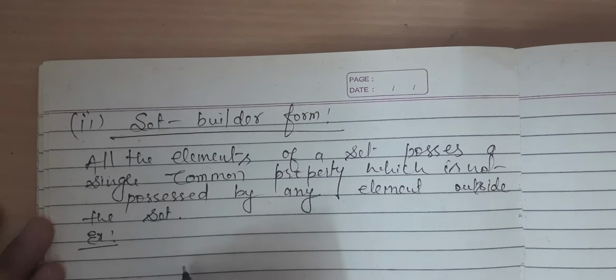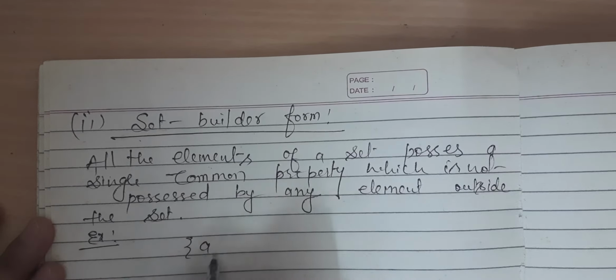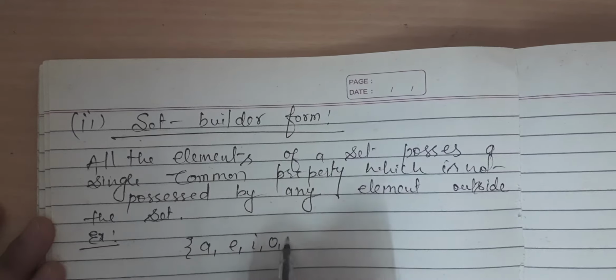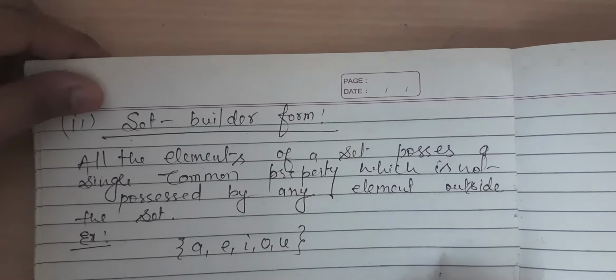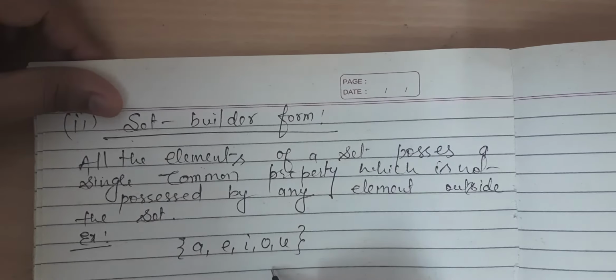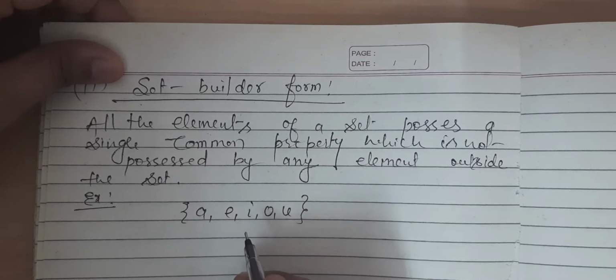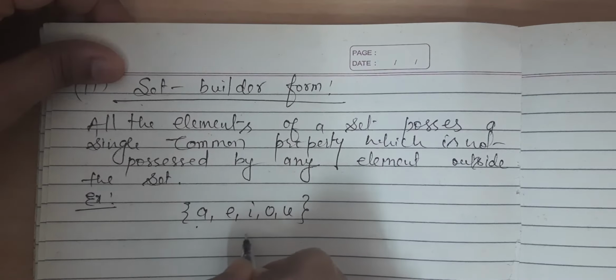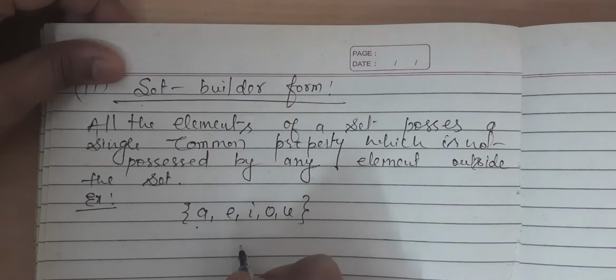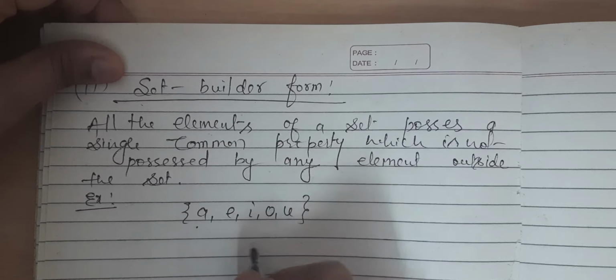Suppose in the set A, E, I, O, U, all the elements of this set have a common property, and the property is that each of them is a vowel in the English alphabet, and no other letter possesses this property.